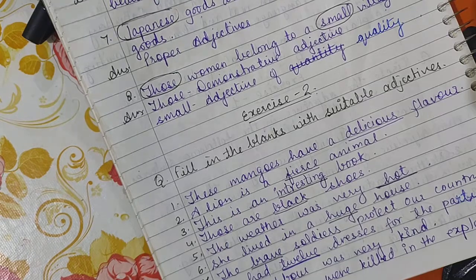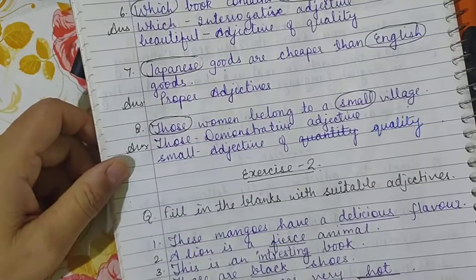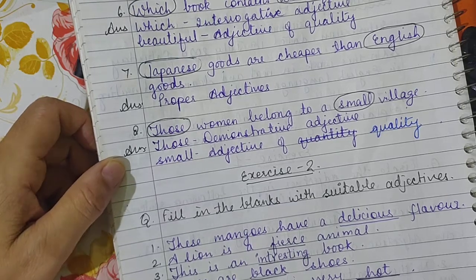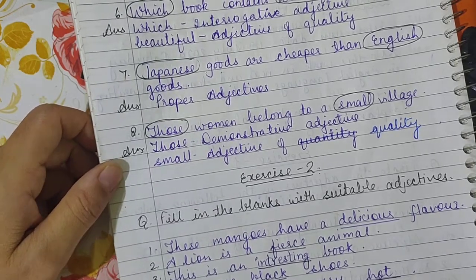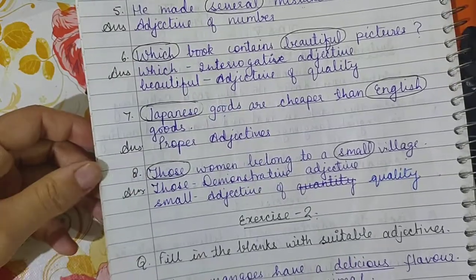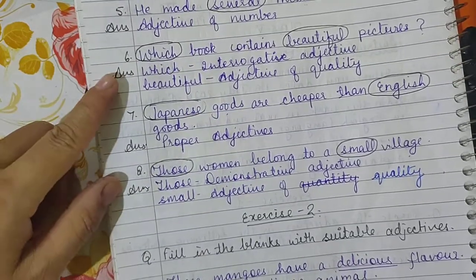So I hope you have understood this chapter very well, and if you want, you can watch this video again and again till you understand very clearly. So do this work in your notebooks, with very neat and clean handwriting.